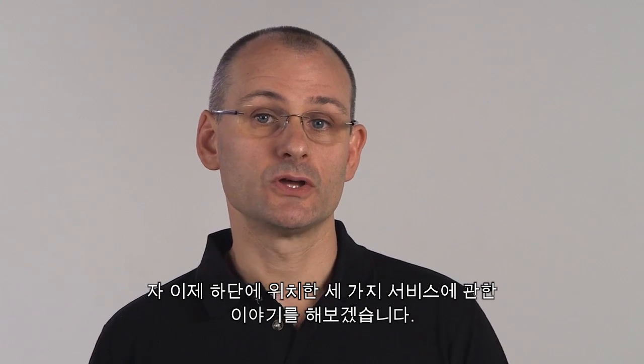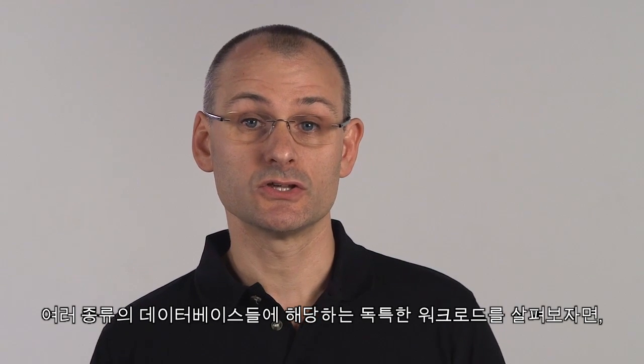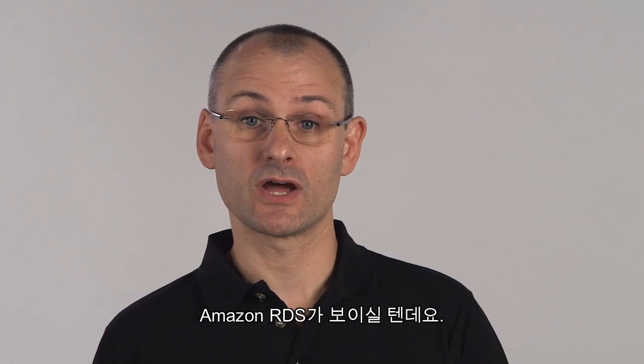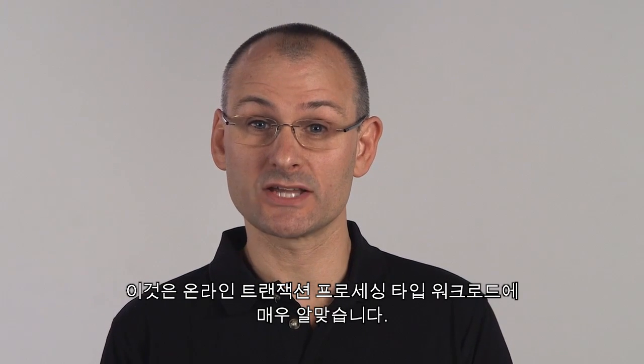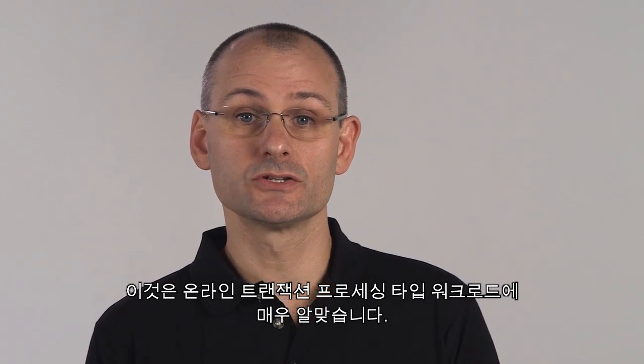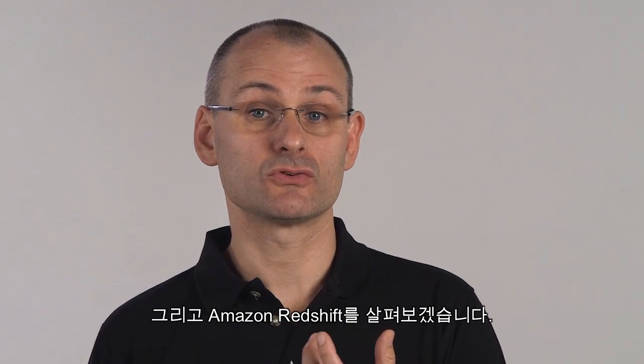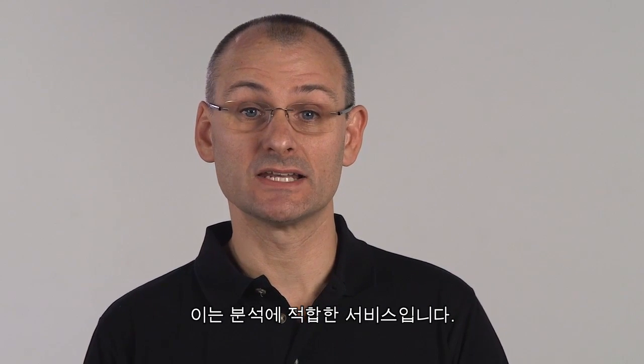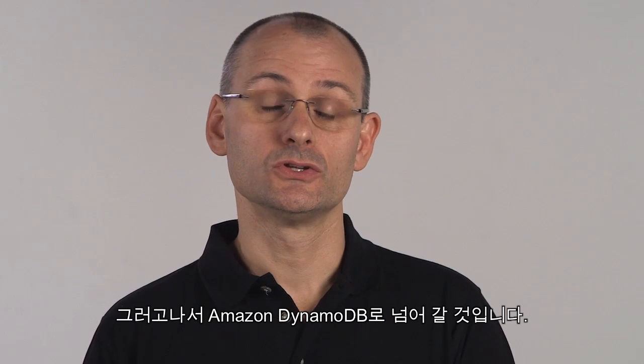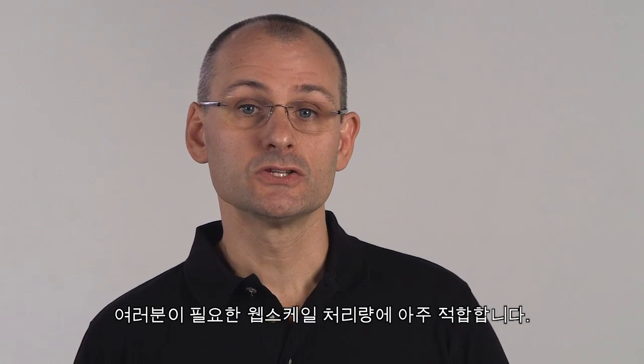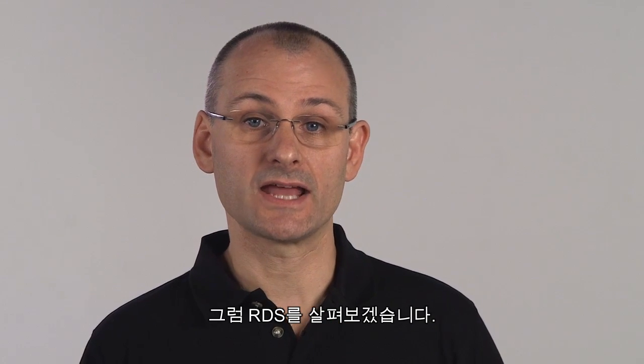So we're going to focus on those bottom three, as I said, and if you look at the workloads that are specific to those databases, we're going to look at Amazon RDS, which is great for online transaction processing type workloads. Then we're going to look at Amazon Redshift, which is dedicated for analytics. And then we're going to move to Amazon DynamoDB, which is our NoSQL service, which is fantastic for that web scale throughput that you might need. So let's start off by looking at RDS.